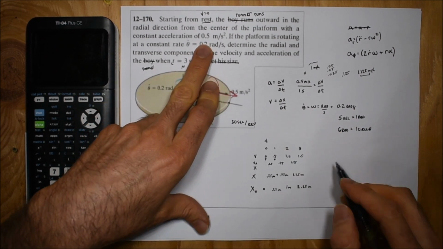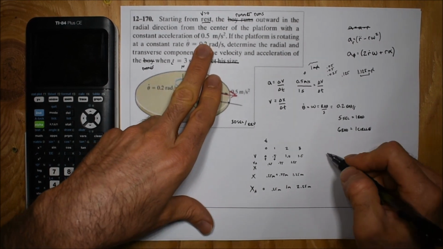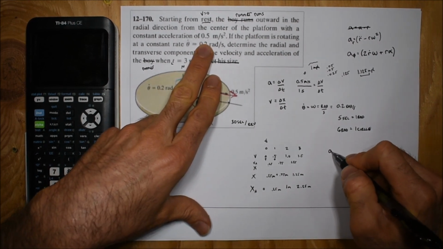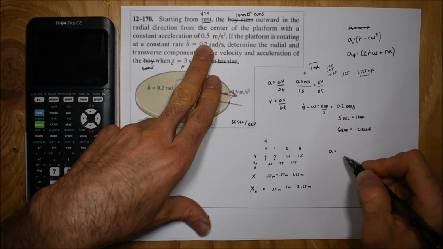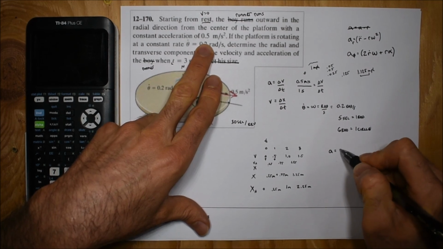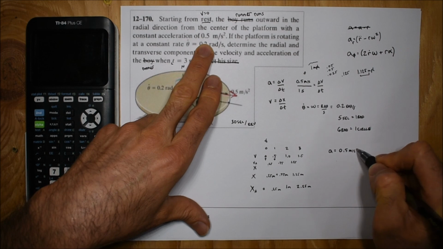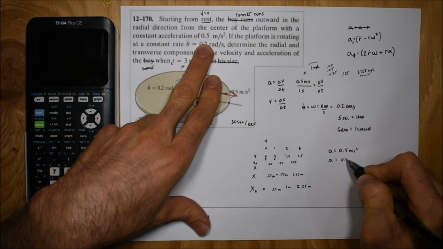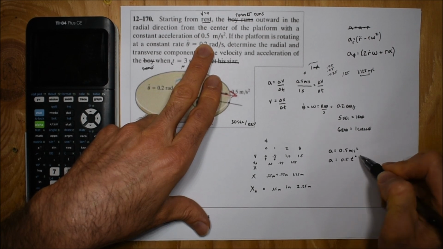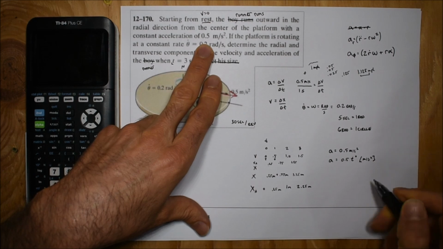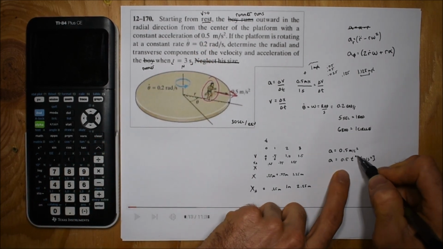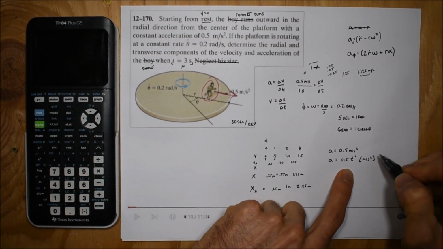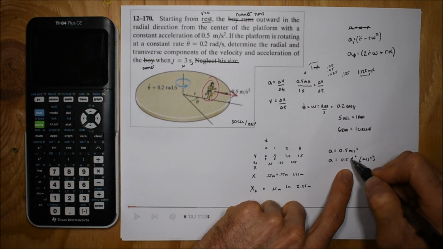But the other way to do that, if you want to do this real fast, is with integration. Acceleration, hell yeah, that's an equation, and here's how you do it. Acceleration of this runner is 0.5 meters per second squared. So acceleration is 0.5 t to the 0, and the units are meters per second squared. Because anything to the 0 is just 1, it's a constant 0.5.